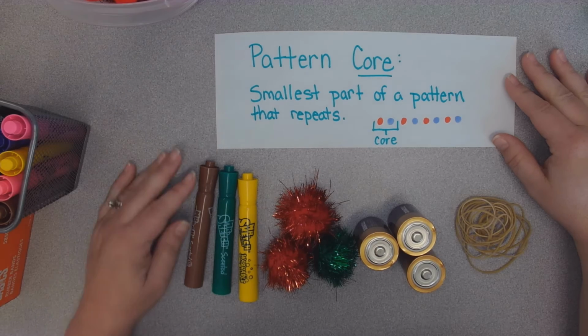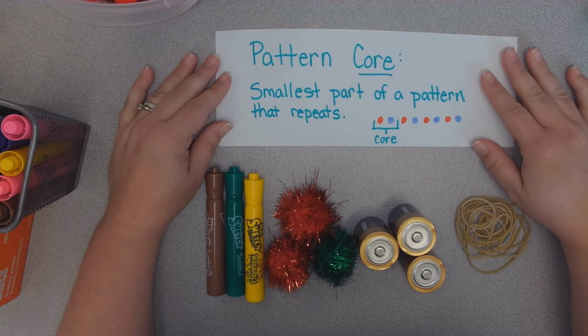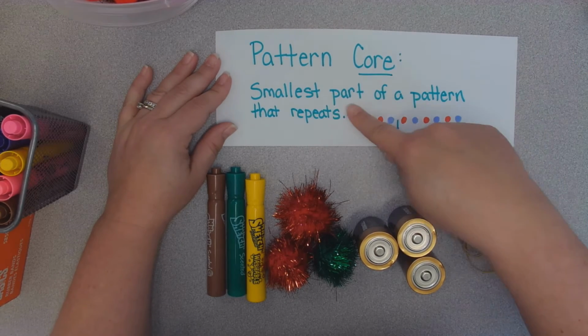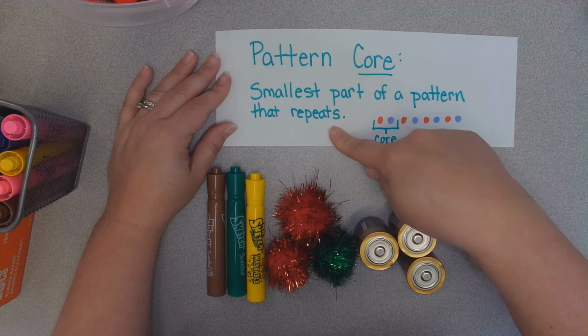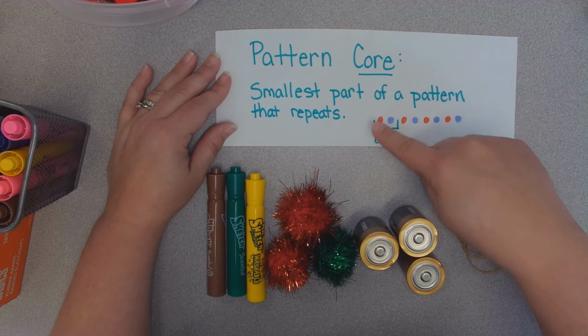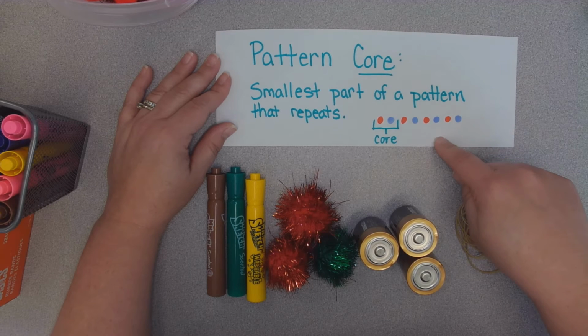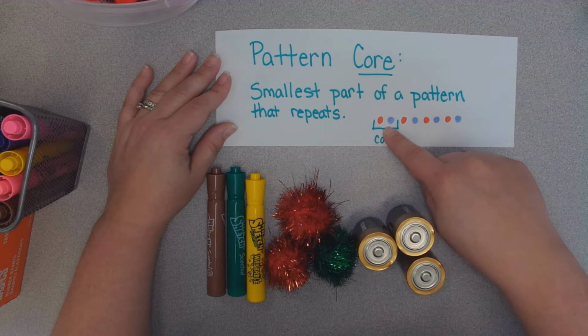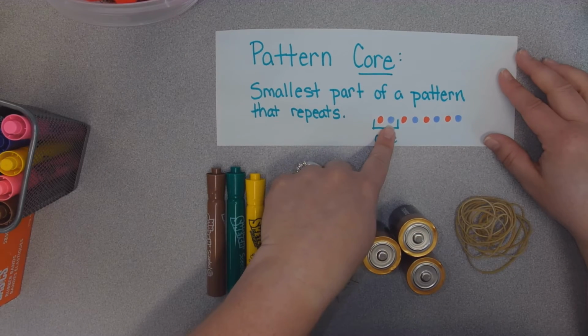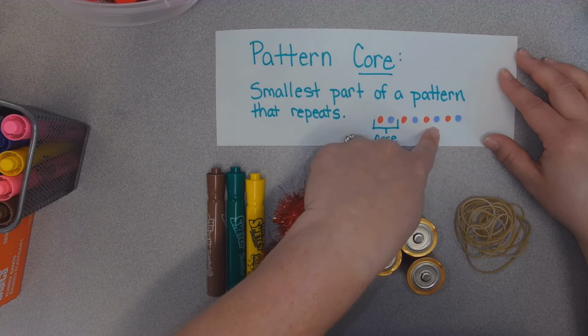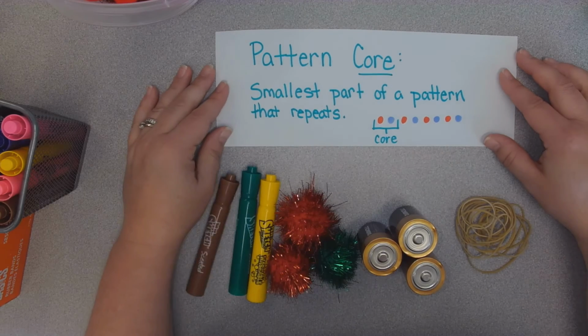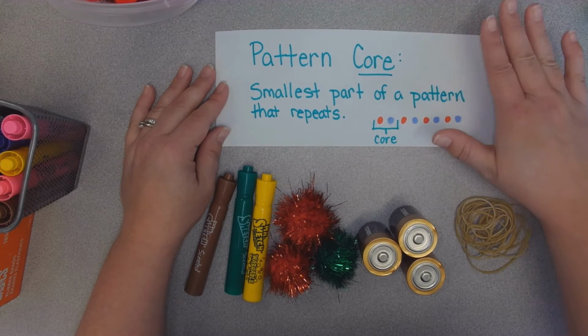We've talked about this before in school, but I just want to give you a refresher. The core is the smallest part of a pattern that repeats. So here I have a pattern of red, blue, red, blue, red, blue, red, blue. This is an AB pattern. And the core, being the smallest part that repeats, is going to be red, blue. Because if I pick up the red, blue, I can go stamp, stamp, stamp. Okay? So we're talking about pattern core.